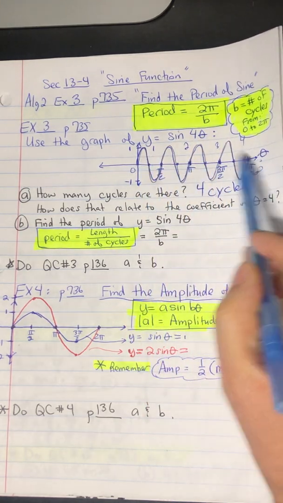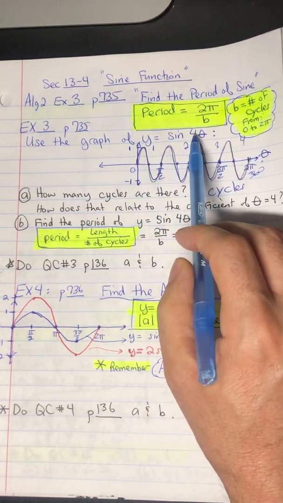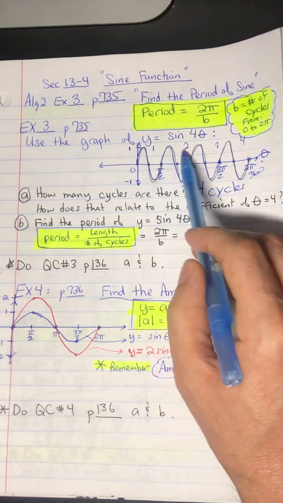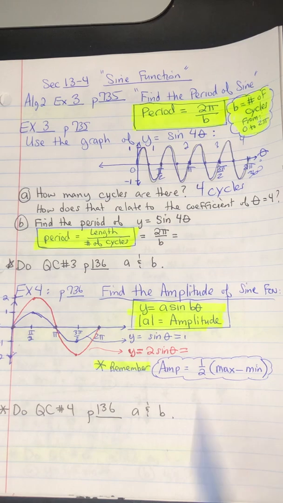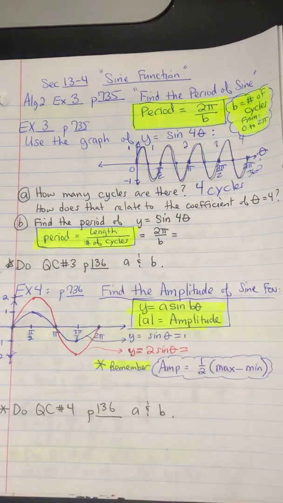There were 4 cycles from 0 to 2 pi because of the 4. If there was no 4 there would have only been 1 cycle from 0 to 2 pi, which is, again, 2 pi is 360 degrees. It's one complete spin around the unit circle.